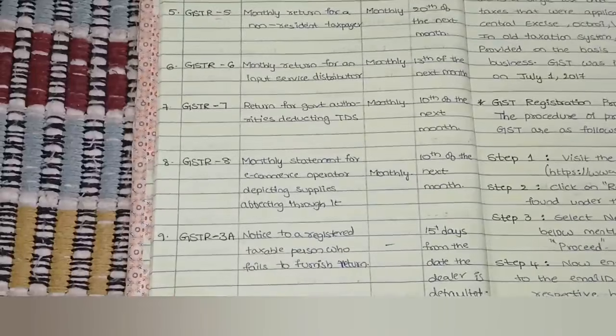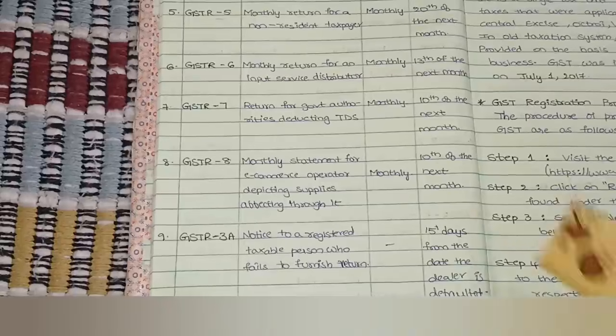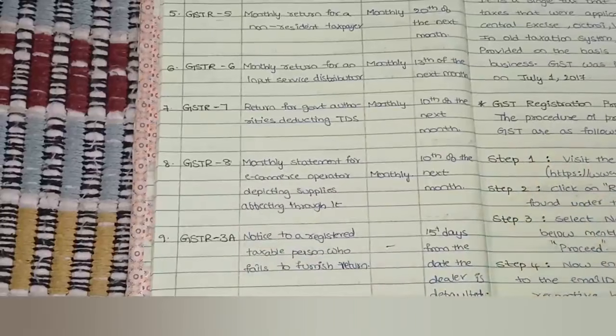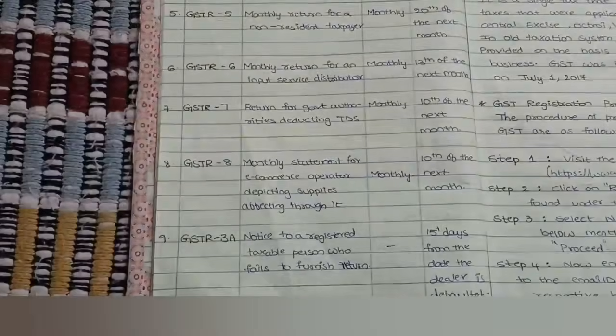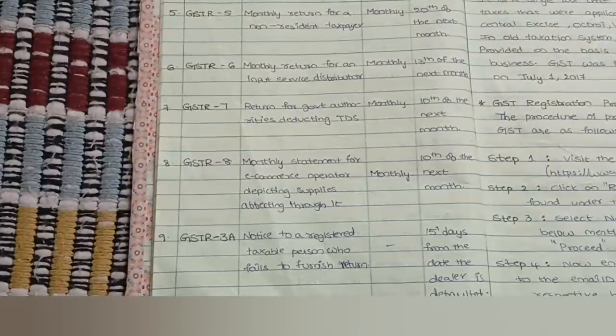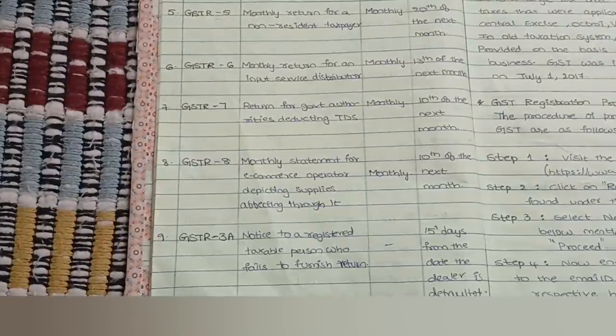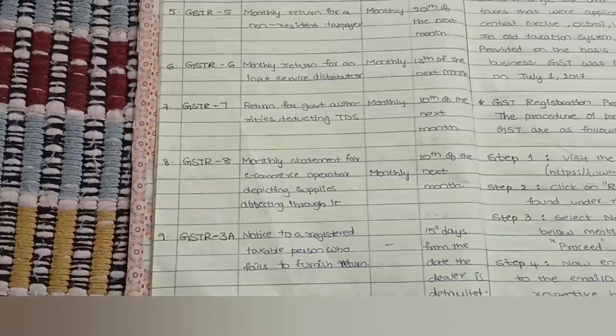And the last one is GSTR 3A. Okay, so this is for a person who, for example, on the monthly basis, after finishing the date also, if he is not paying the amount, he will get a notice under GSTR 3A. So 15 days from the date the dealer has defaulted, if he is not paying, he will get fined. So this is the GSTR answer.